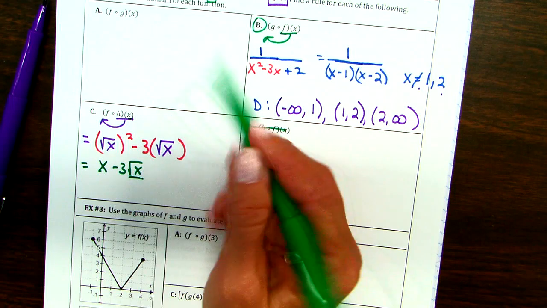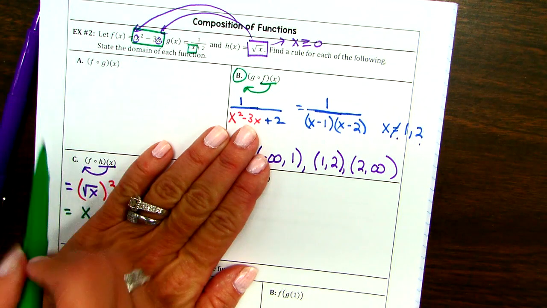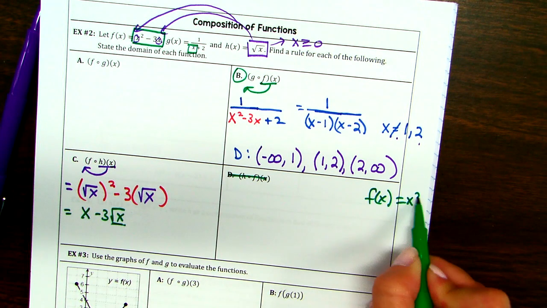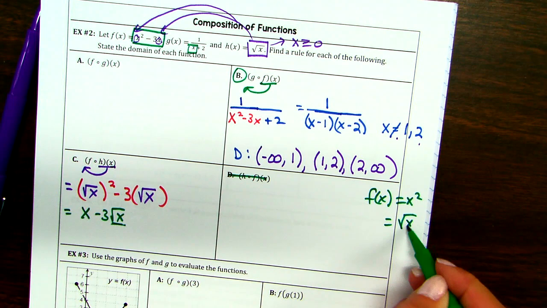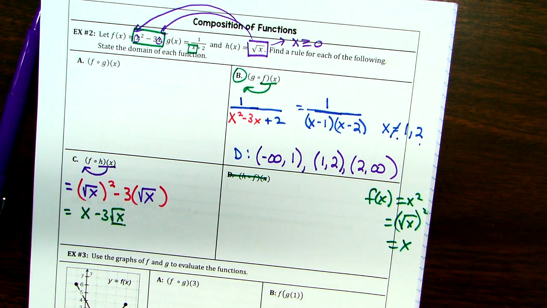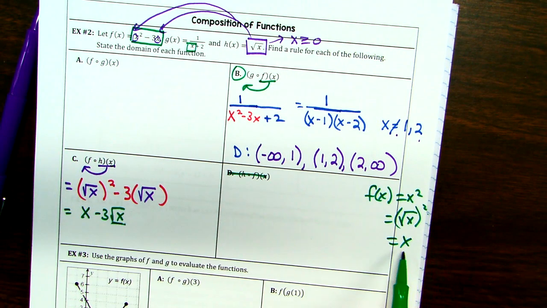So let me explain what I'm trying to get at here. Pretend that f of x was just x squared, okay? So if f of x was just x squared, and I plugged in the square root of x there and squared it, my final answer would be x, right? Pretend that I just say, what's the domain of x? You would say it's all real numbers. There's nothing wrong with that x. I can put anything in it. But before it was this x, it did have a restriction. So if this was the problem, we would still have to say x has to be greater than or equal to 0.